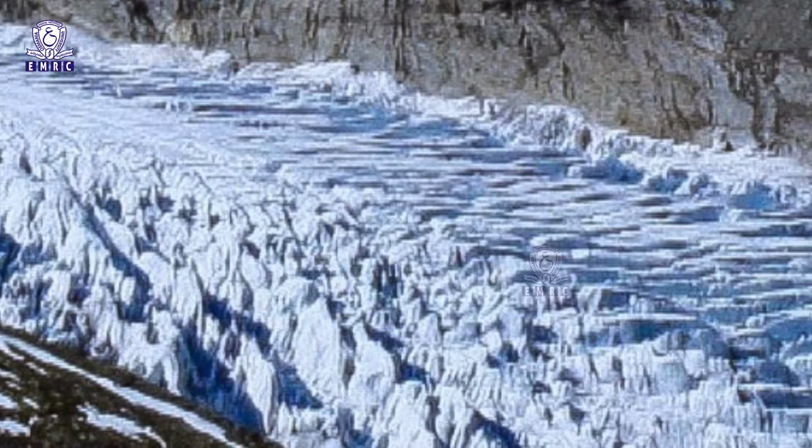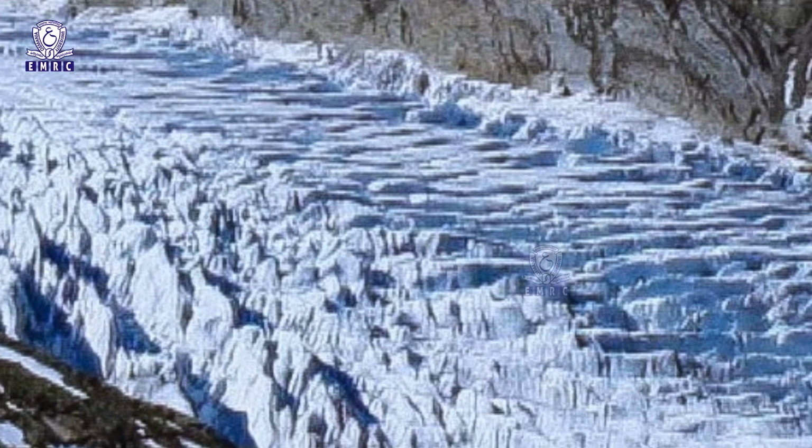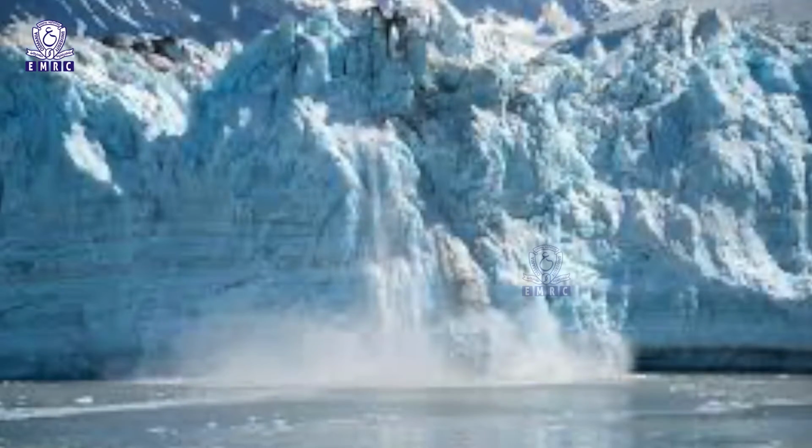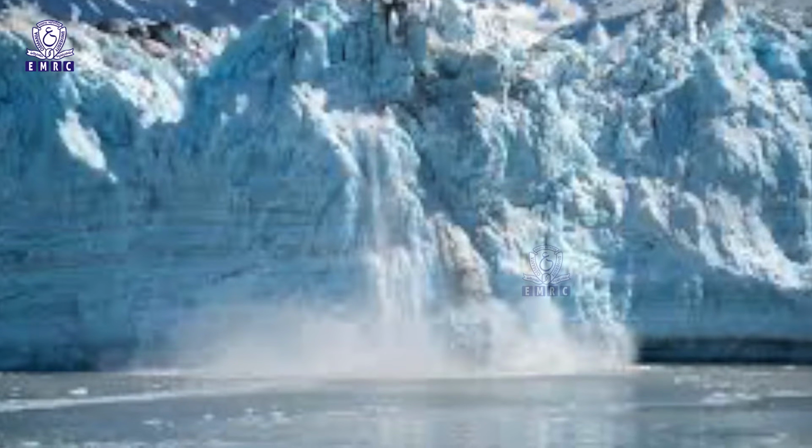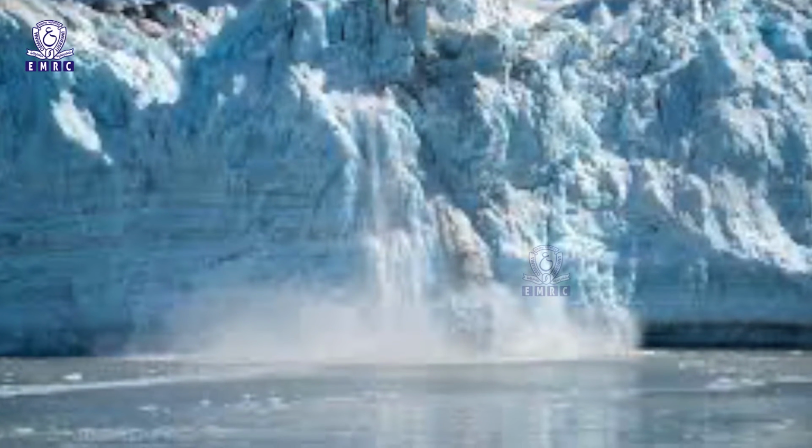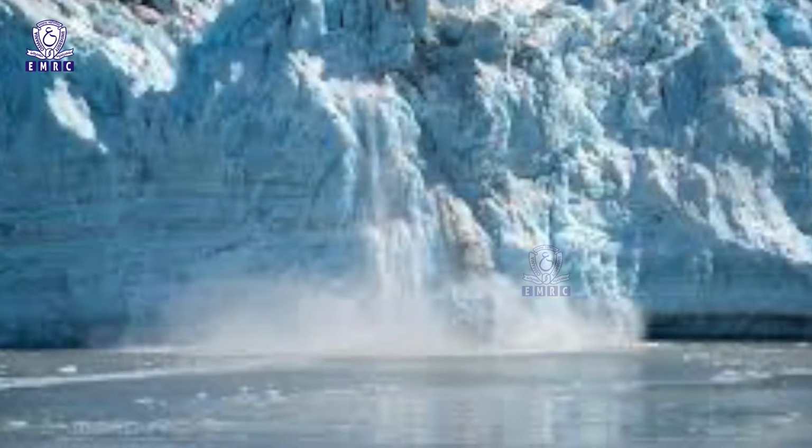The center of the glacier moves faster than the sides, and the rate of movement is slower in the source region and its terminal parts. The rate of movement of various glaciers varies a great deal from one to another.